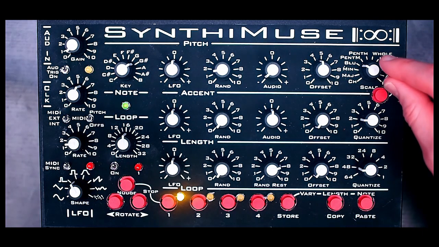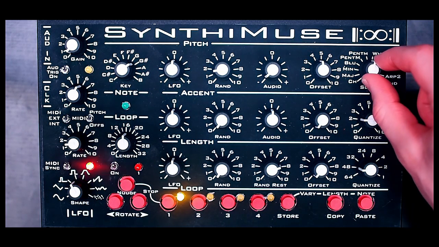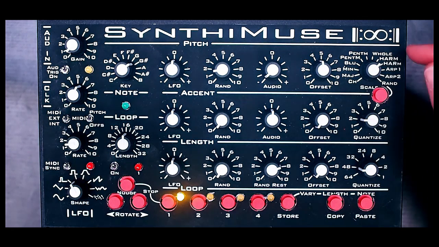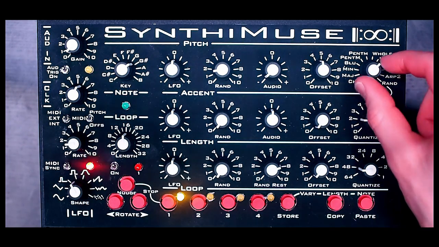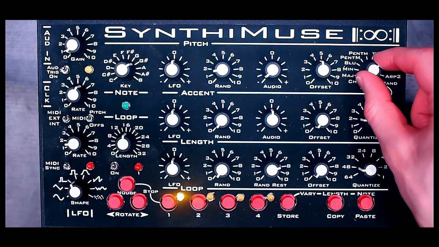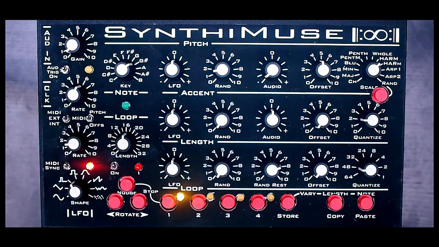Finally, we have the scale, which constrains the available notes that can be randomly picked. Let's leave that one there. Next, let's look at accent.